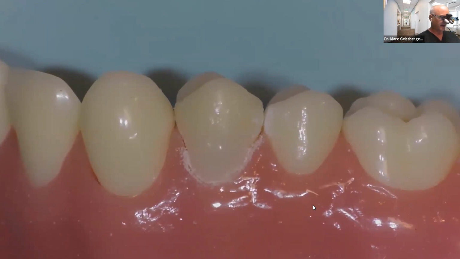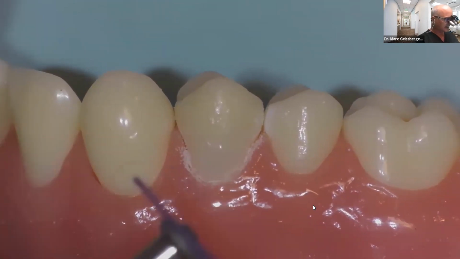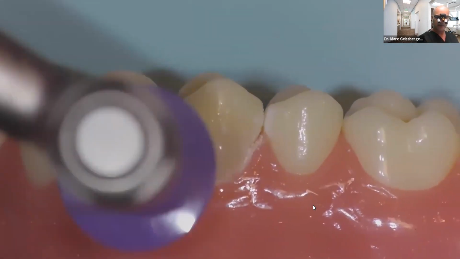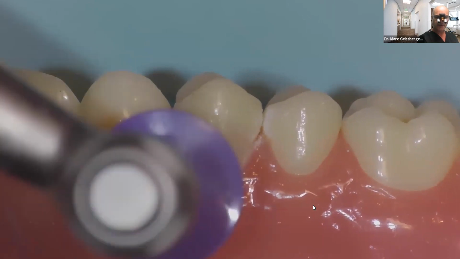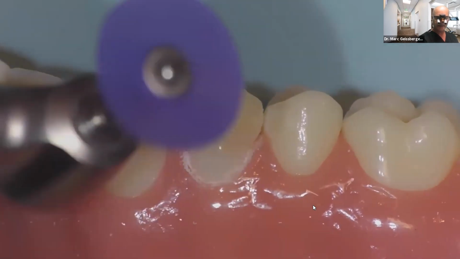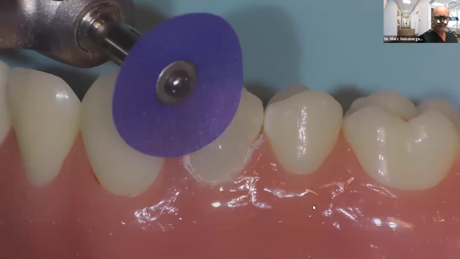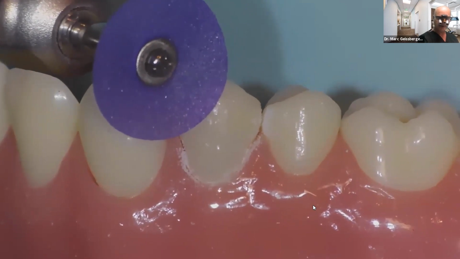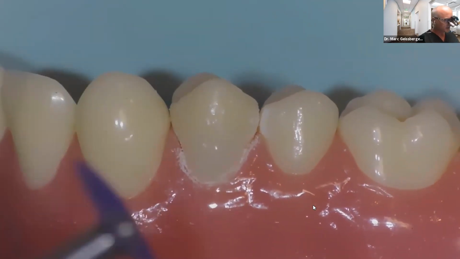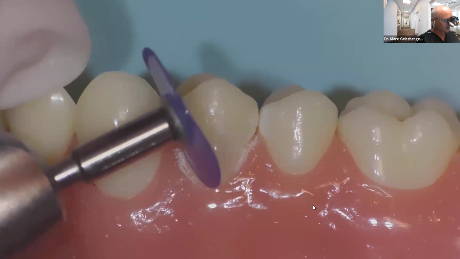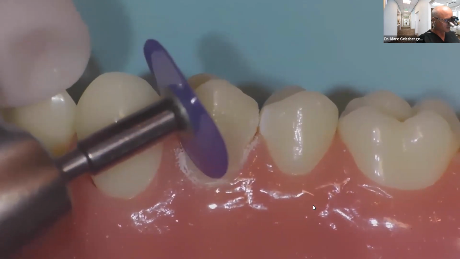Now the next phase, I'm going to switch to a latch lock, and I'm going to use the contour discs from Clinician's Choice to contour any little line angle. Now these happen to be what we call one-sided. So if you look, this one's shiny. The other side is relatively opaque. That's because it has a cutting surface. So these only cut on one side, which is very useful for these.